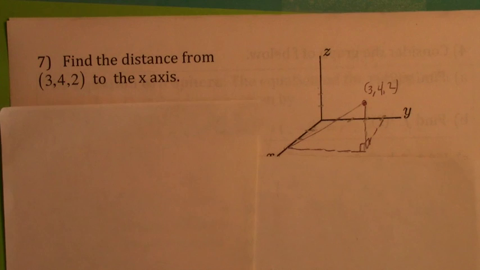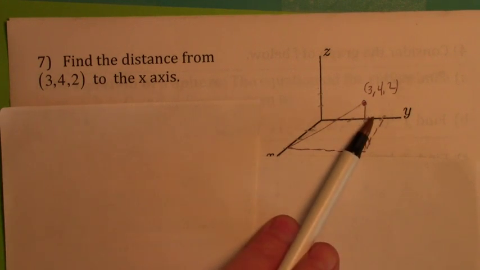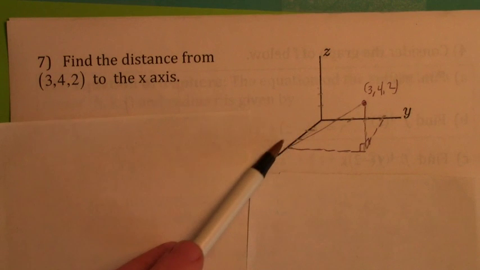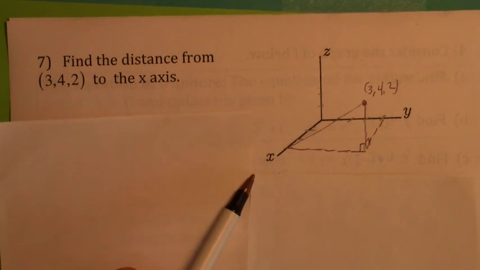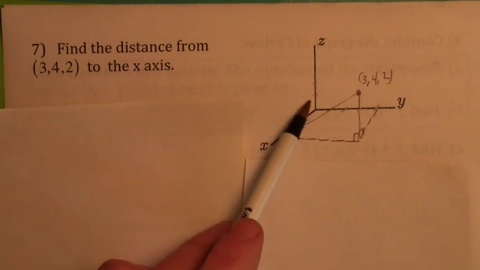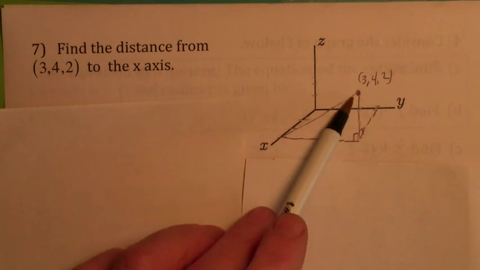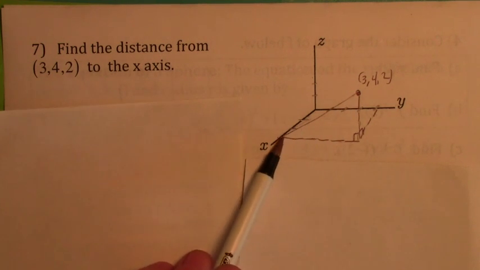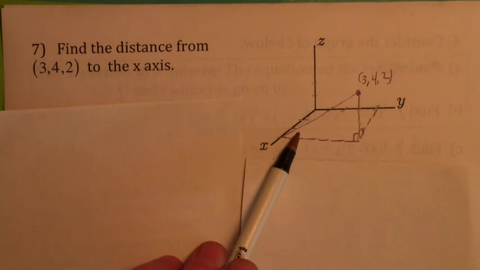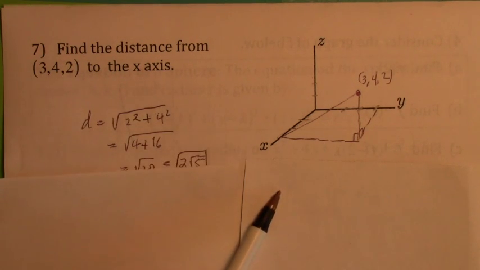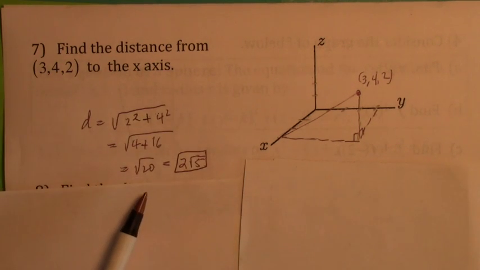I like these problems. They're kind of nice. Find the distance between this point, (3, 4, 2), and the x-axis. So the x-axis is right here. When I say distance, I mean the shortest distance, okay? So the way you plot (3, 4, 2) is it's 3 in the x, 4 in the y, and 2 in the z. So you want to find, wouldn't this be the shortest distance to the x-axis? So you use the Pythagorean Theorem. It's the square root of 2 squared plus 4 squared. And so you get square root of 20, which is 2 radical 5.